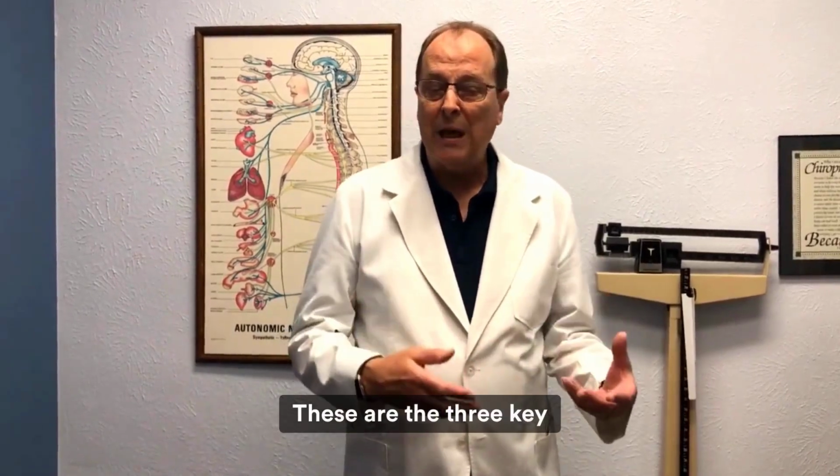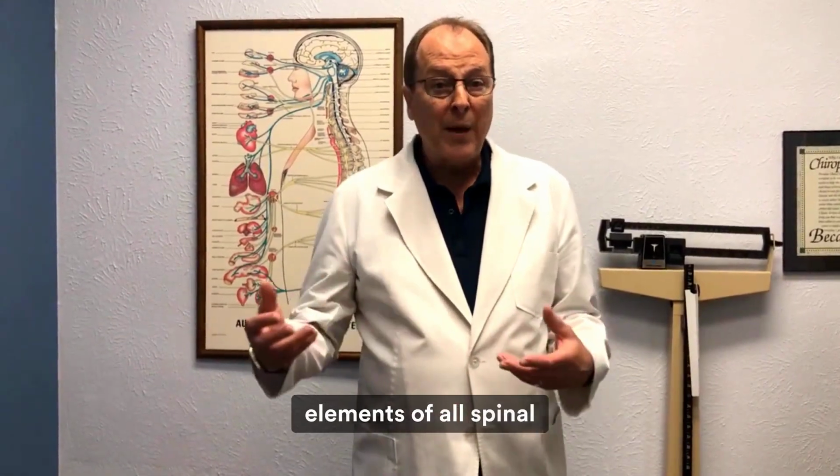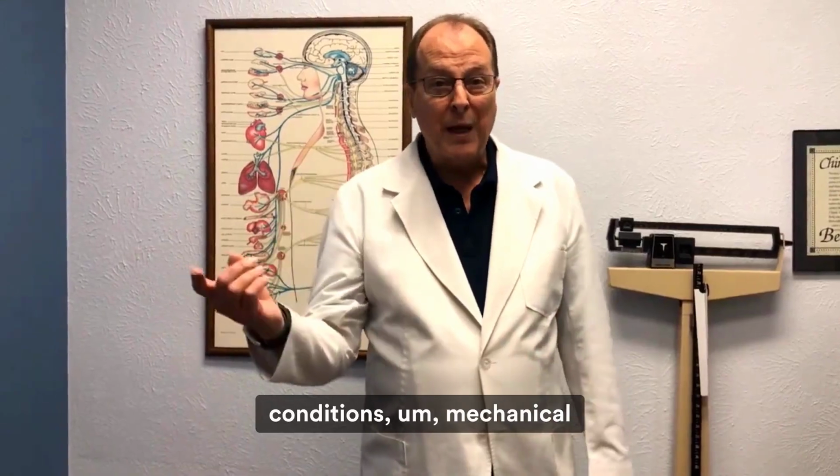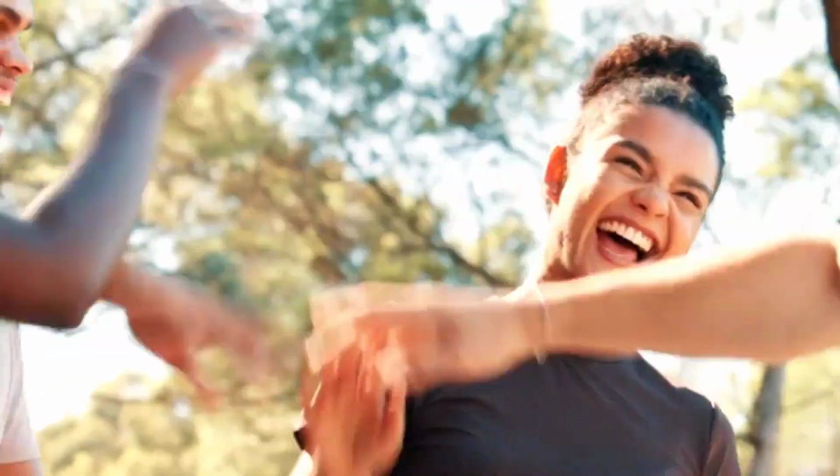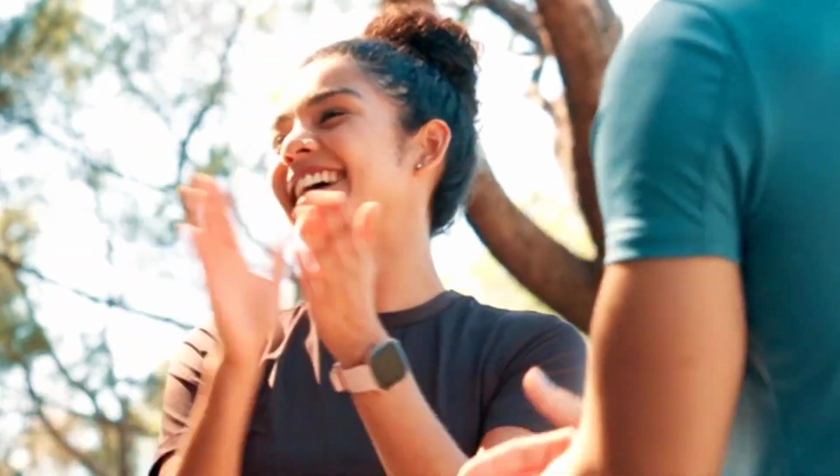These are the three key elements of all spinal conditions: mechanical problems, tissue damage, and the pain generator. If you treat all three, you get better faster, stay better longer.